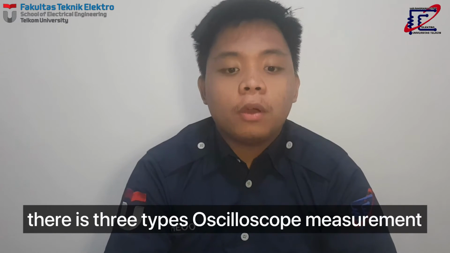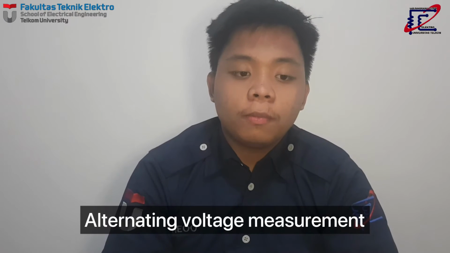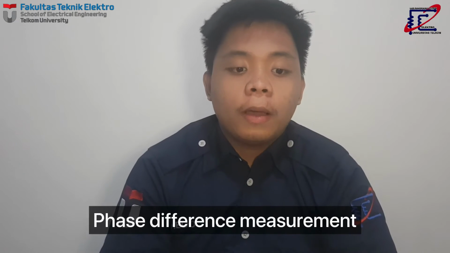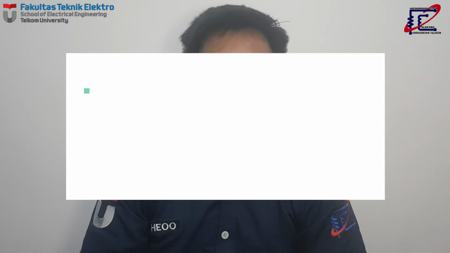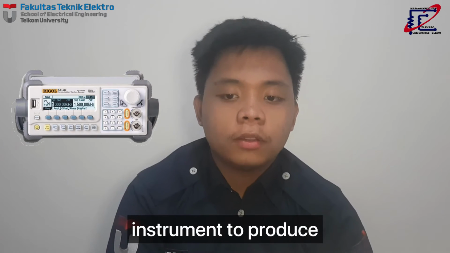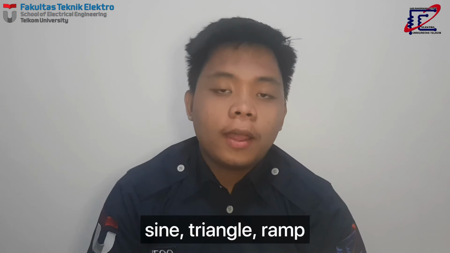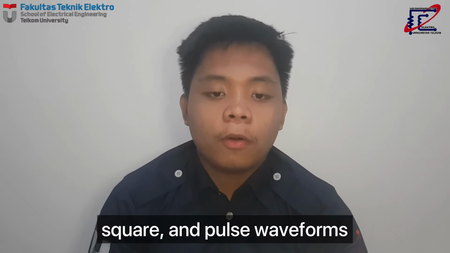There are three types of measurement on the oscilloscope: alternating voltage measurement, frequency measurement, and phase difference measurement. A function generator is an electronic instrument to produce sine, triangle, ramp, square, and pulse waveforms.